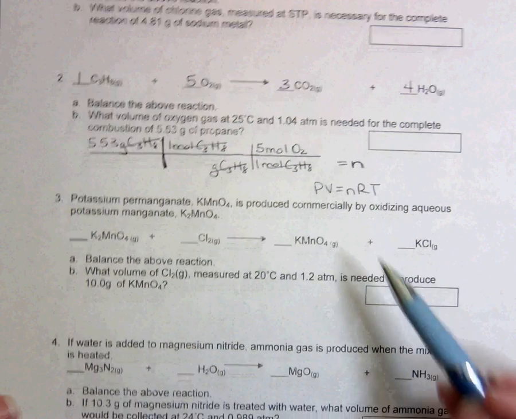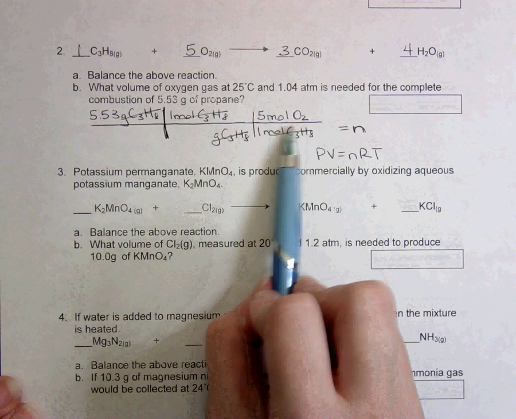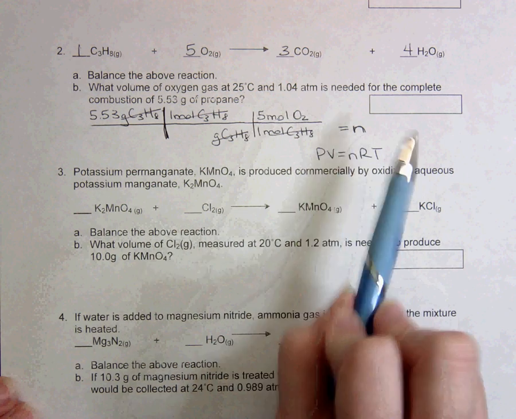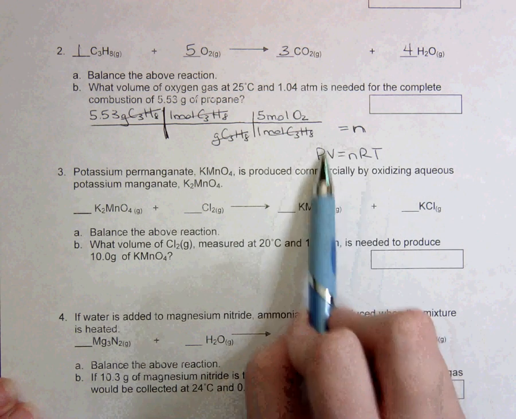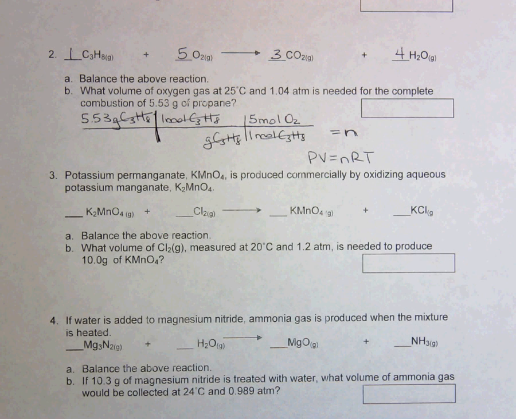You're going to do the rest of these the same way: get to where you have solved for your moles of the substance, and then plug that number of moles into PV equals nRT and solve for volume. If you do have problems with any of these, please make sure you come ask.